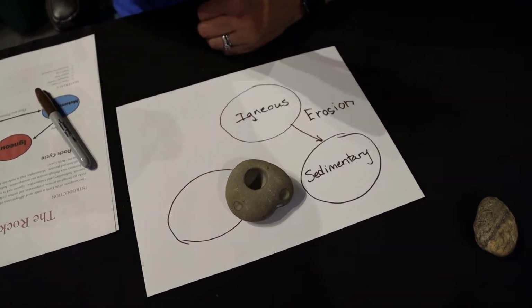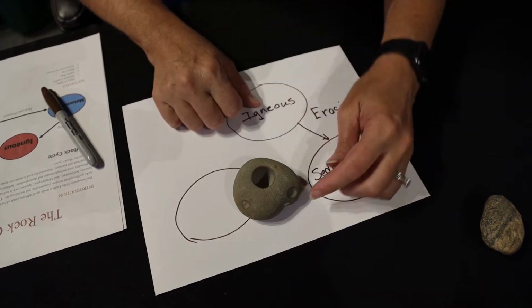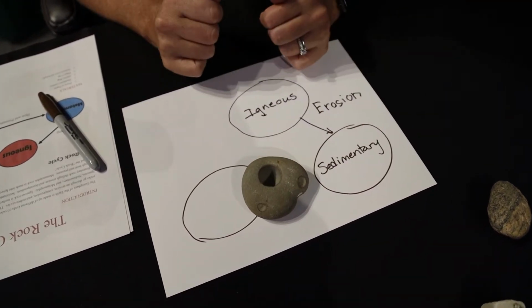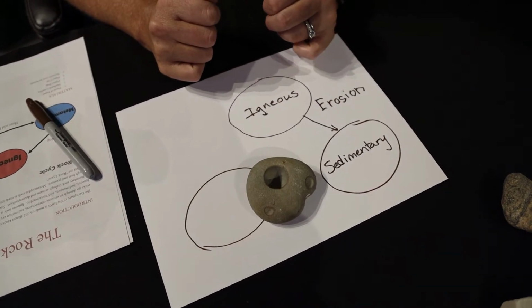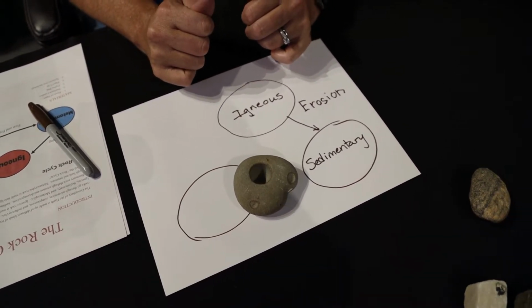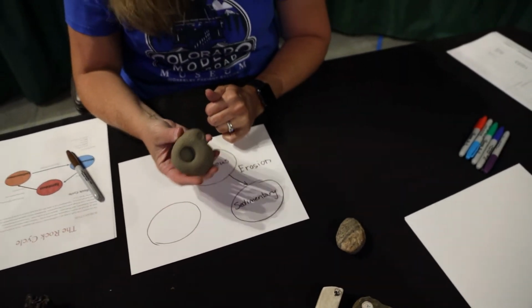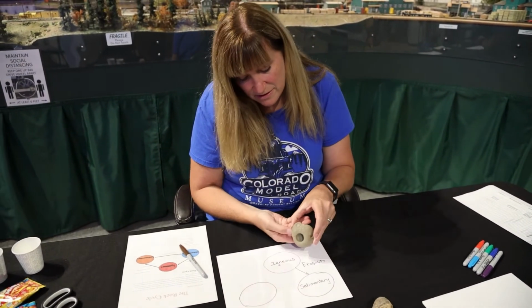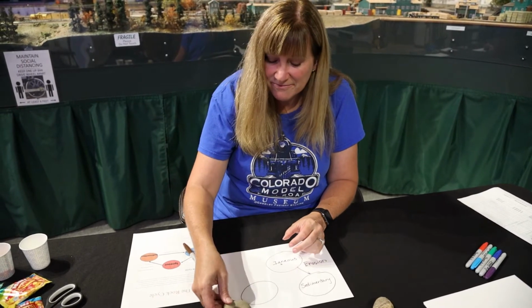So the water would drip and drip and drip. And it looks like there was a drip here and another one here. So this rock sat in a very still place for a very long time. But that is a really good example of erosion and what it does to rocks. It didn't quite go all the way through, but it definitely eroded it down.